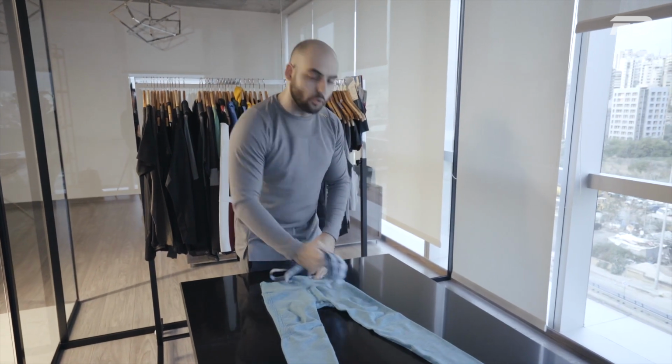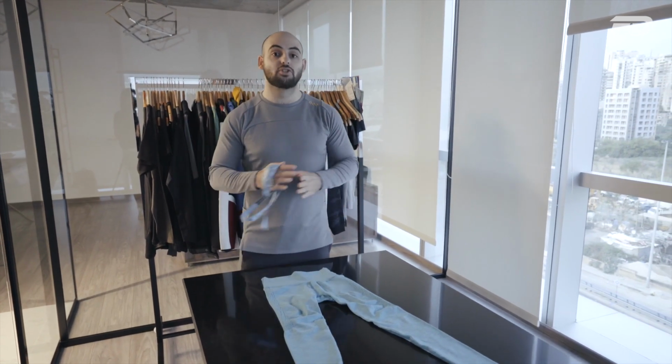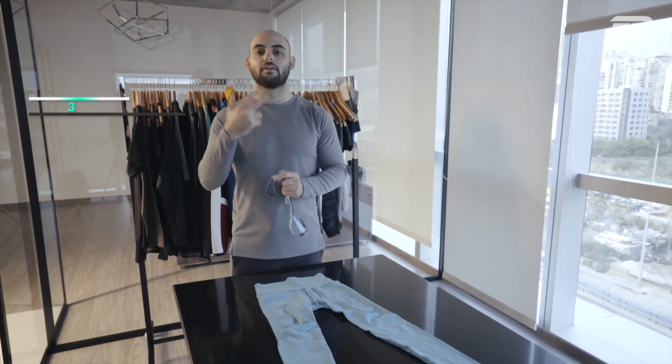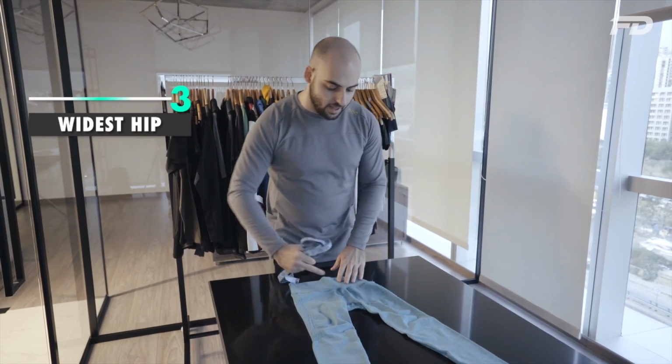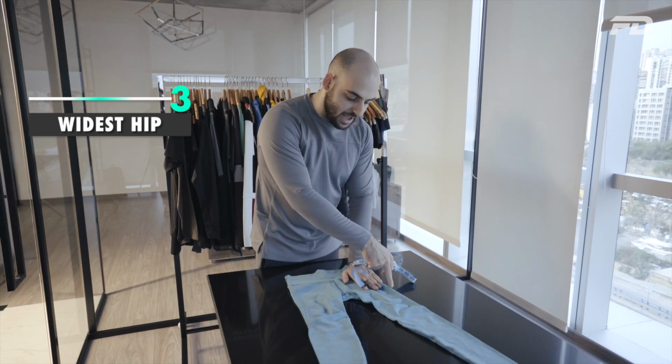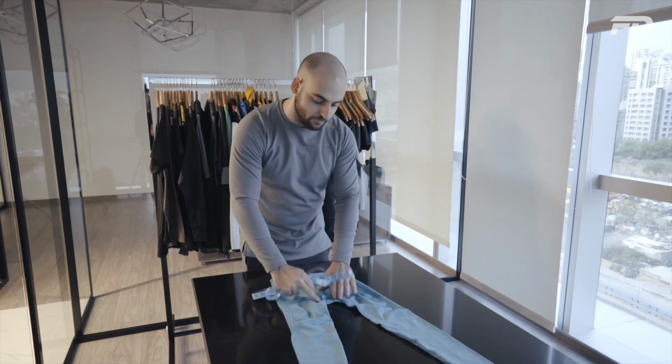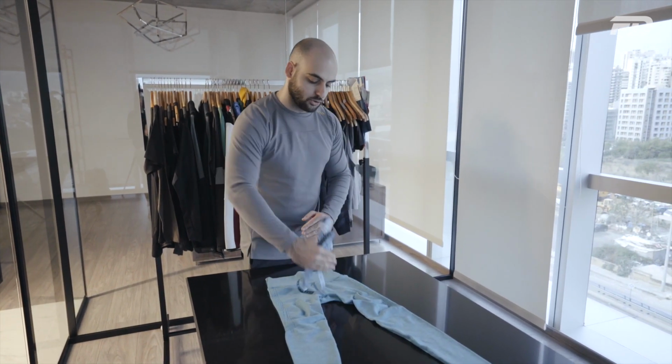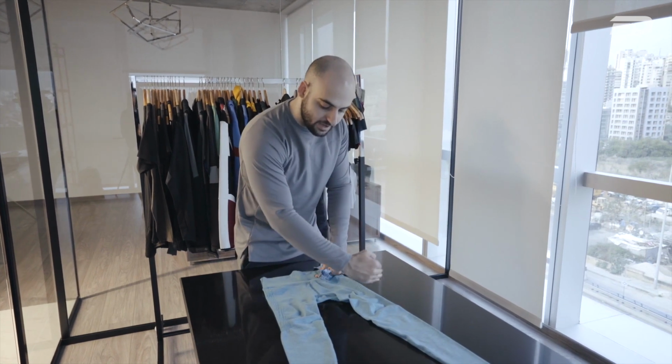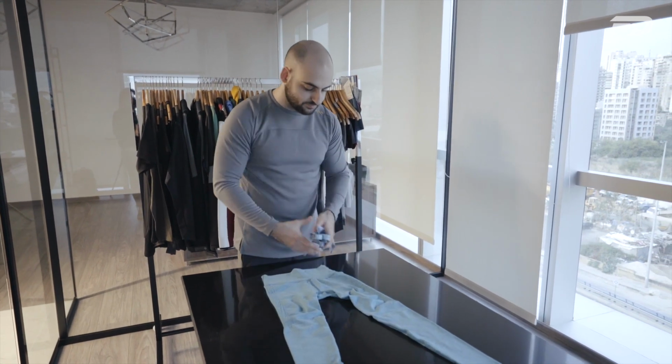The second is going to be your widest hip measurement, which is going to be the widest of the three measurements that we're talking about. Your widest hip measurement is going to be measured at the crotch line. So the crotch line is at your crotch area, and the bottom of that area is where your crotch line would sit.